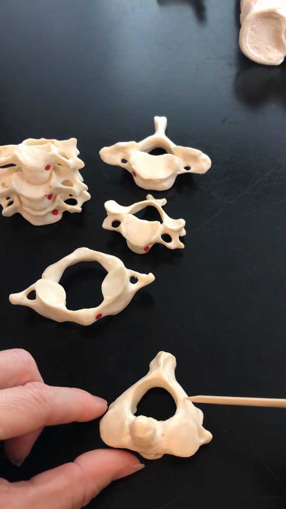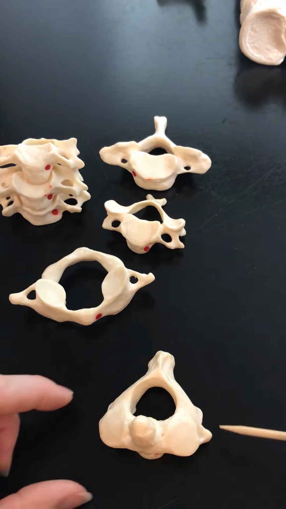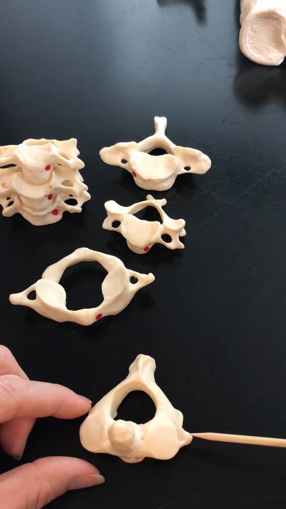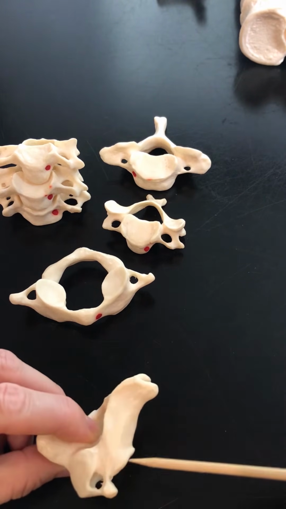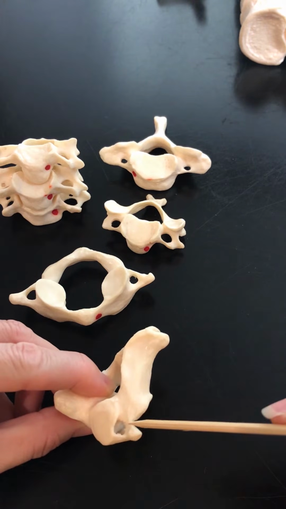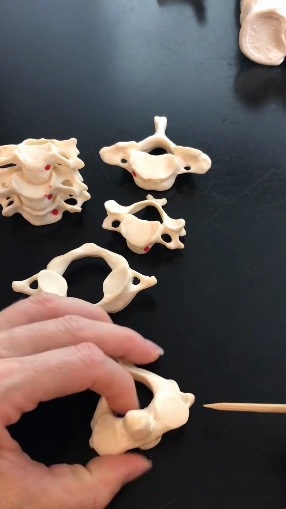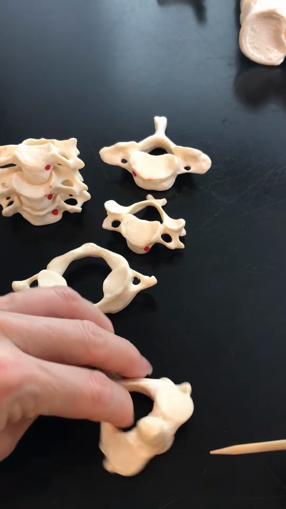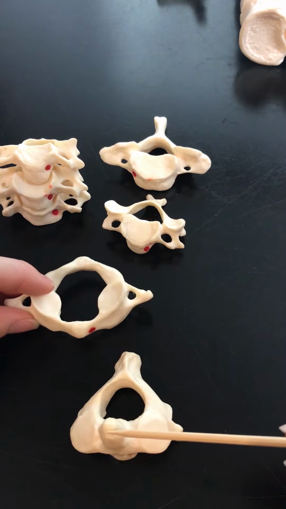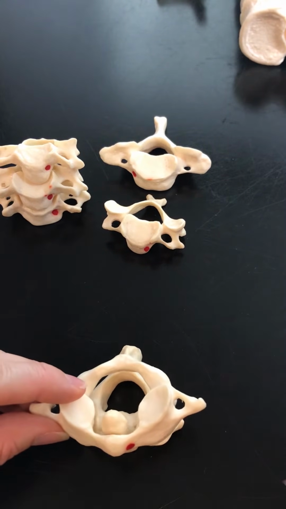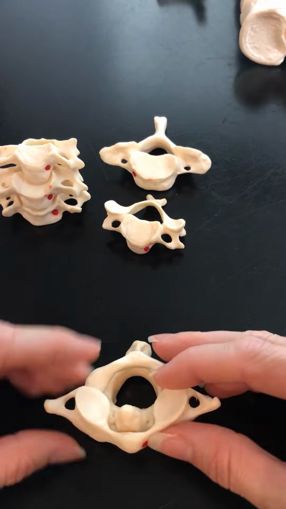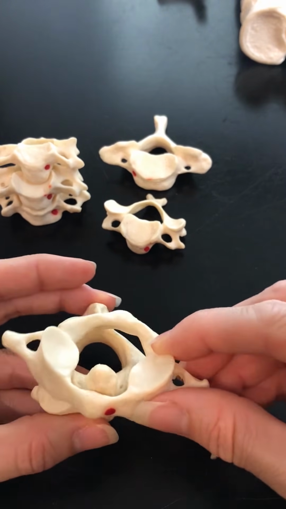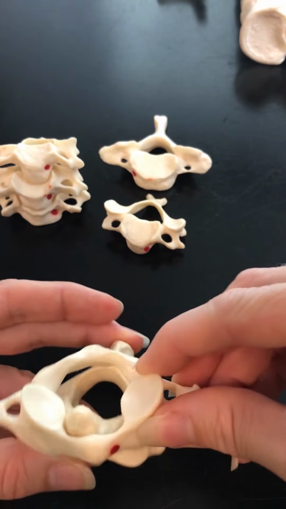And it has a posterior arch. The axis has very small transverse processes, but it still has the transverse foramina. This odontoid process, or the dens, allows for the atlas to rotate on the axis.